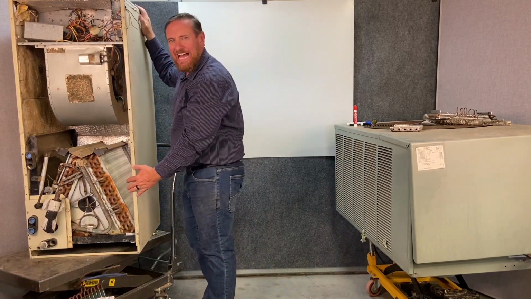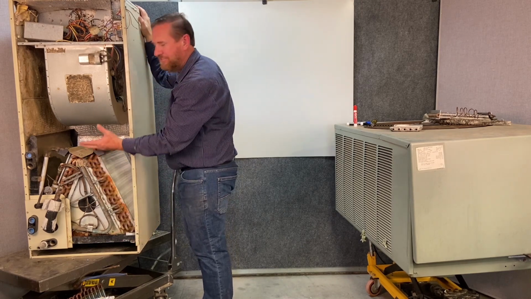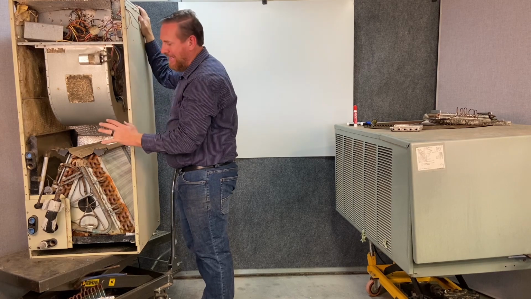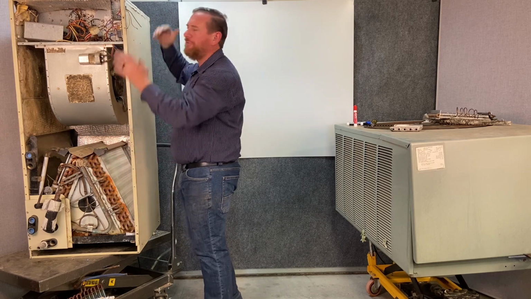So here now we can have access, we can actually see this evaporator coil. So we're pulling air across this evaporator coil and pushing it back into the house. This particular model has the evaporator coil below the blower, but it could also be above the blower.